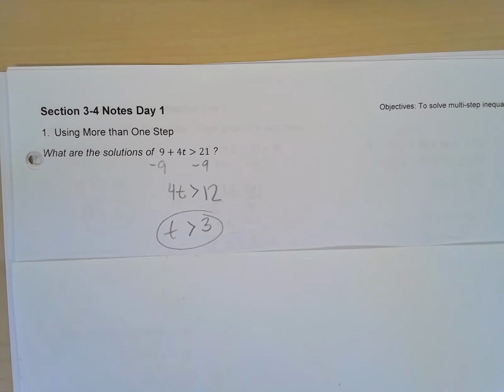Now, because it does not ask me to graph this inequality, I'm just solving it. So t is greater than 3 should be my final answer. If it asked me to graph, I would have to make the number line, put an open dot at 3, and it would go to the right.